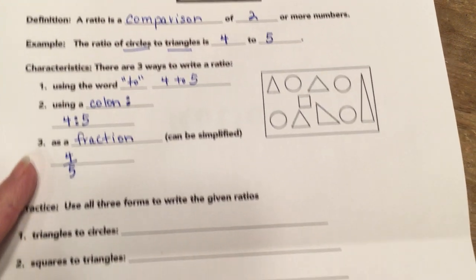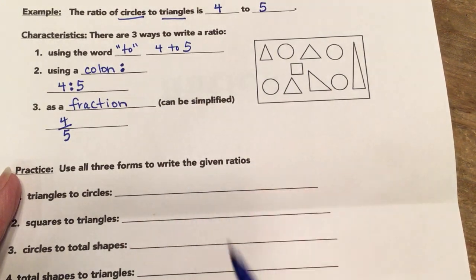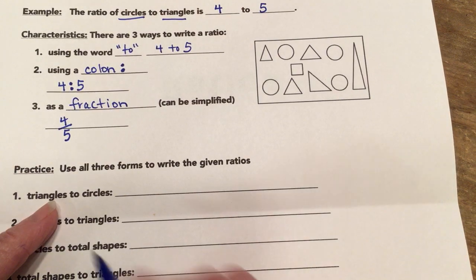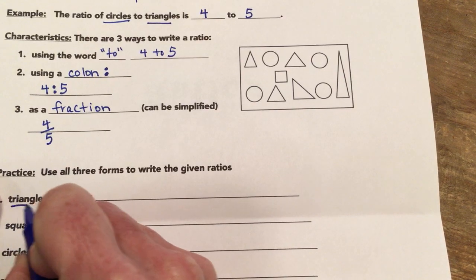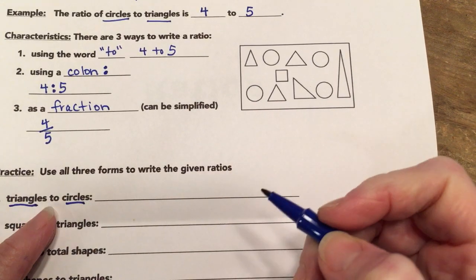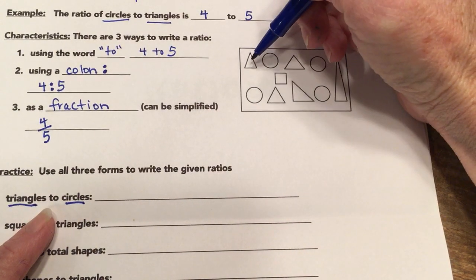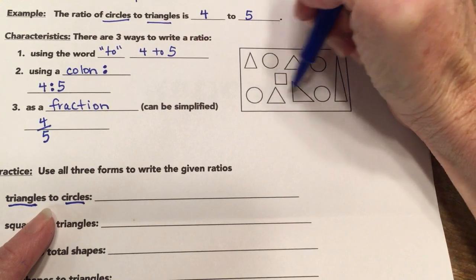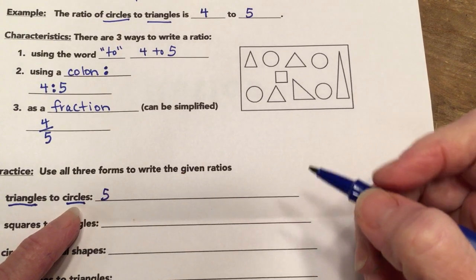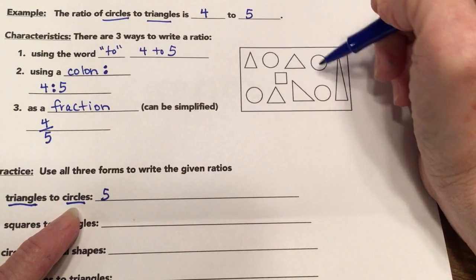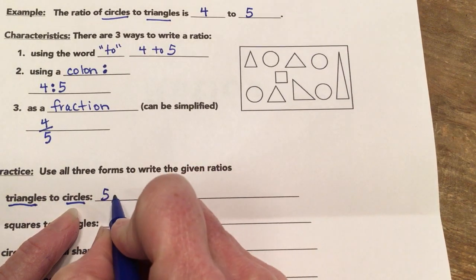All right, so let's practice. We're going to write all 3 forms of the given ratios. So we're going to, again, look at this picture up here. We're doing triangles to circles. So the first thing I'm going to do is count my triangles again. So I have 1, 2, 3, 4, 5 triangles. So I can write 5 here. And then if I count the number of circles, 1, 2, 3, 4, I can compare that to 4.